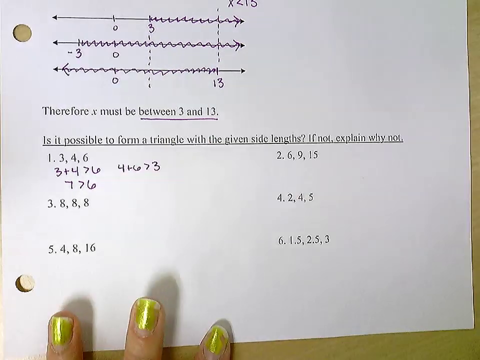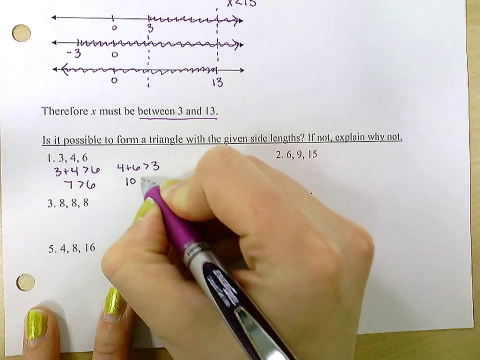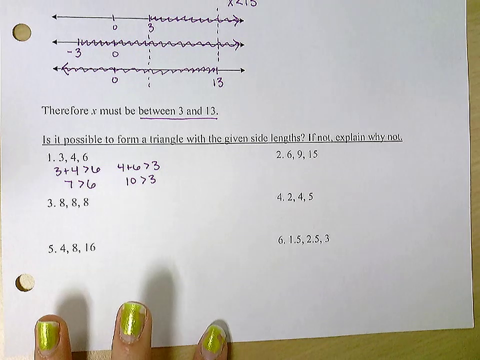It has to be greater than that third side. Okay, 4 plus 6 is 10. Is 10 greater than 3? Yes. Okay, we have one more.